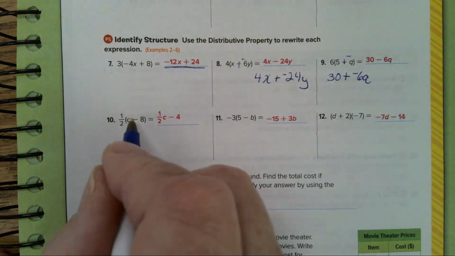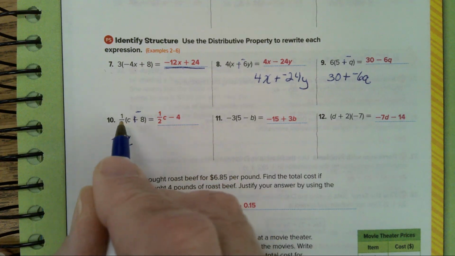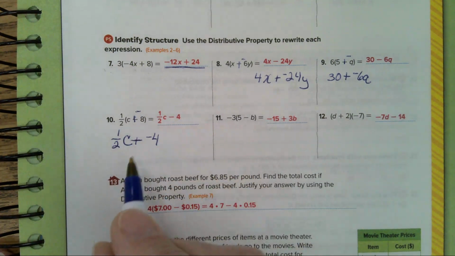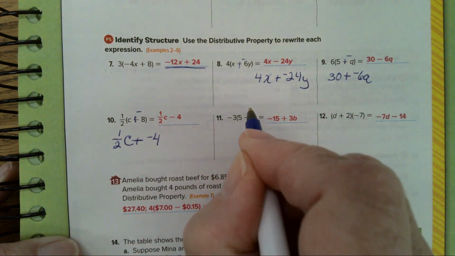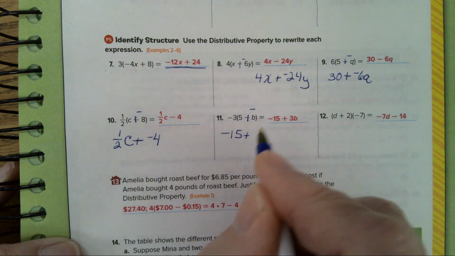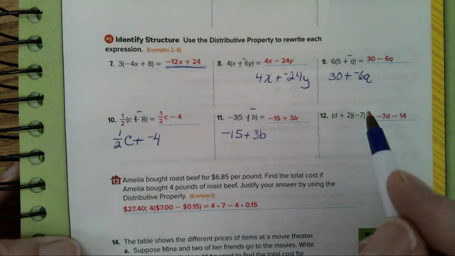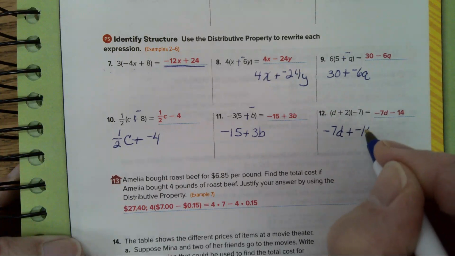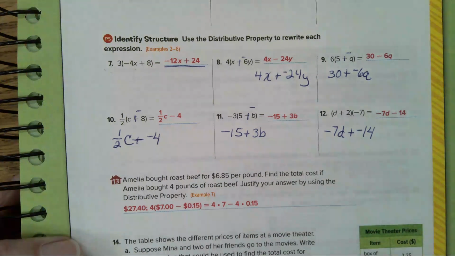In the next problem, add the opposite. 1/2 times c is 1/2 c, and 1/2 of a negative 8 is a negative 4. If you have 1/2 c plus negative 4, that is correct, or if you have minus 4, that would be fine. Add the opposite. Negative 3 times 5 is negative 15. Negative 3 times negative b is positive 3b. In number 12, negative 7 times d is negative 7d. Negative 7 times 2 is negative 14. You could have negative 7d plus 14 or negative 7d minus 14.